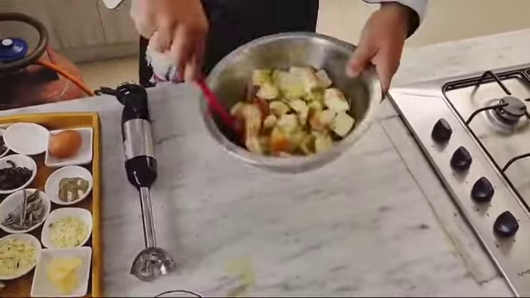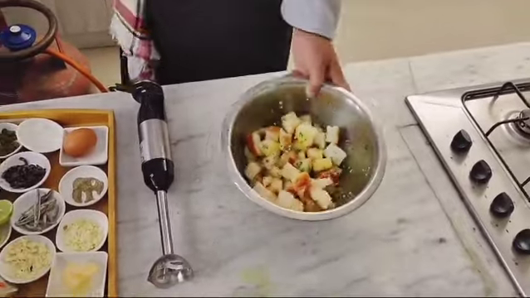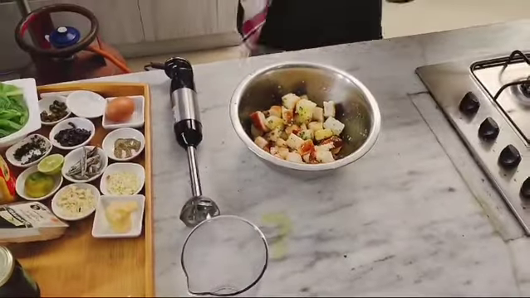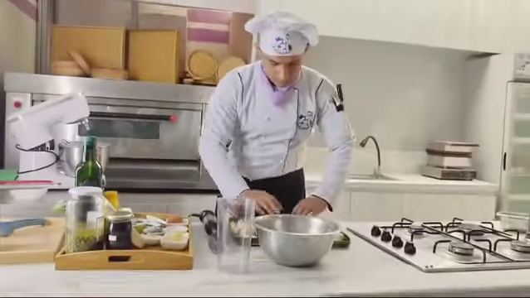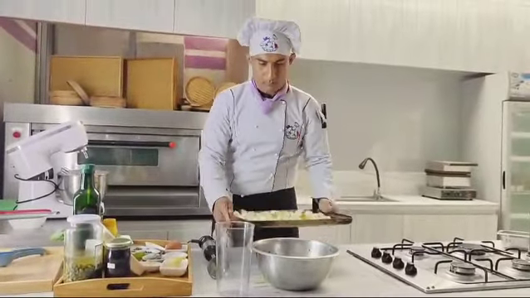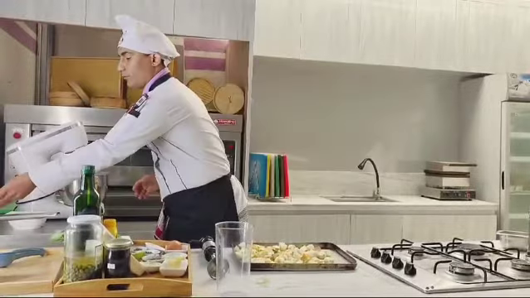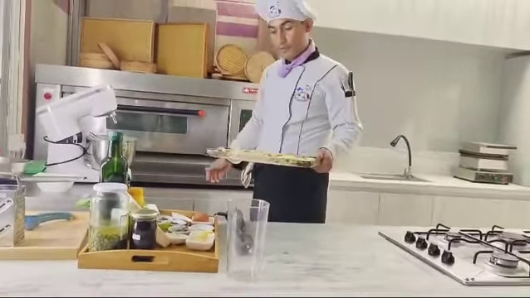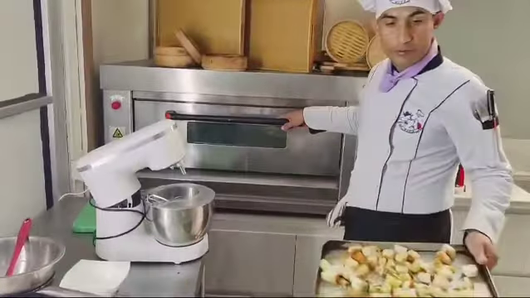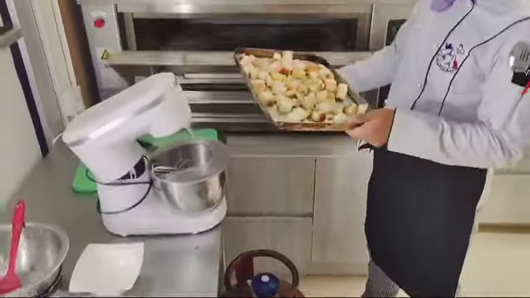Toss it, and now I need to put it in a preheated oven for around 2 minutes. I'm going to bake or toast it in the oven for a few minutes.